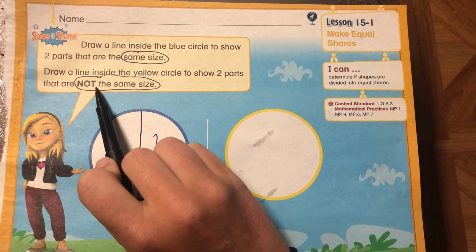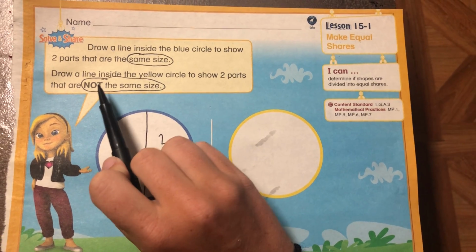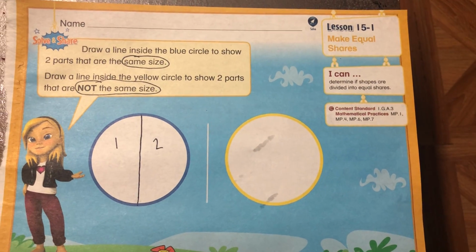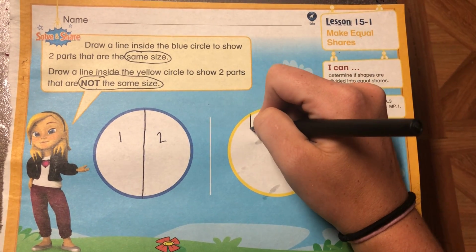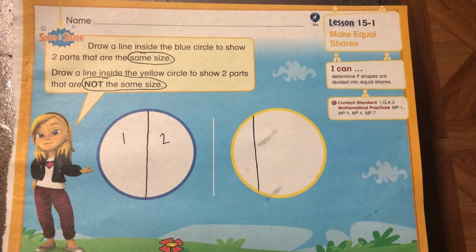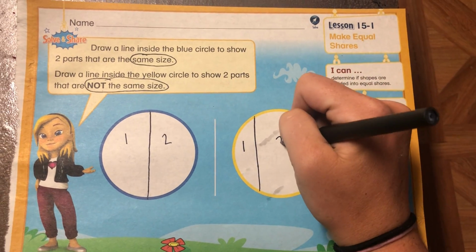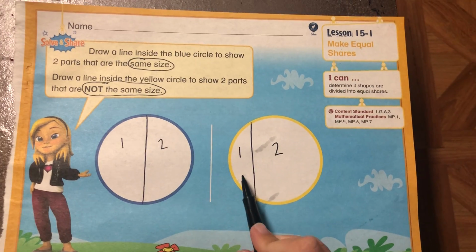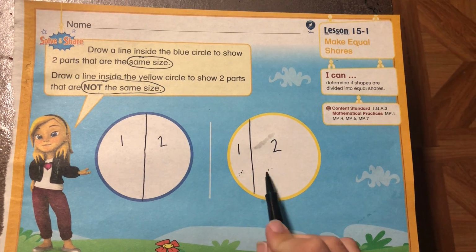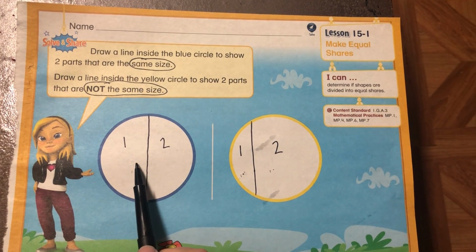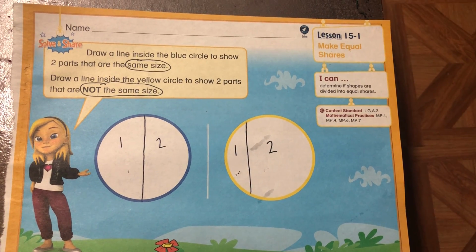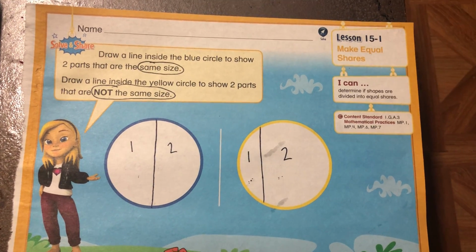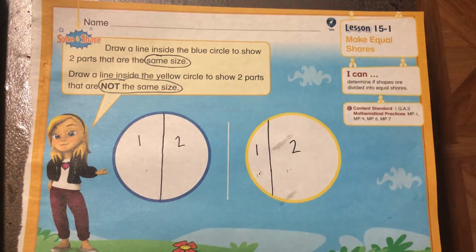Let's take a look at the yellow circle. Now they do not want it the same size. So I'm going to draw a line on the circle and label it 1, 2. Do these look the same size? No. It looks nothing like the blue circle that shows that they are the same size. Depending on where you draw the line, it will represent if the two parts are equal or if they're not equal.